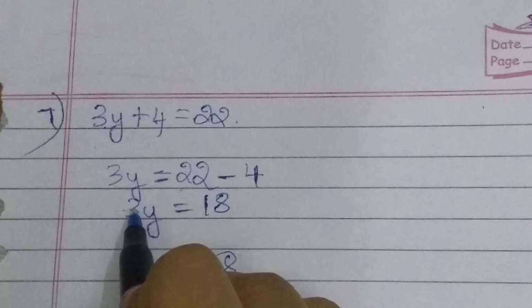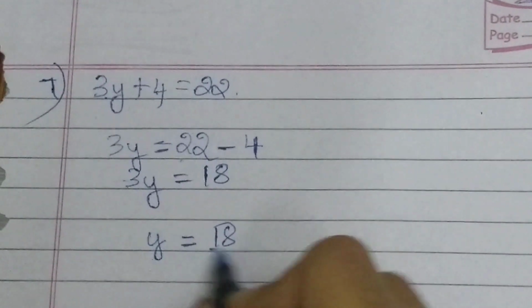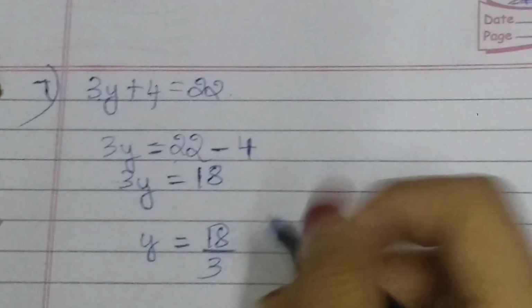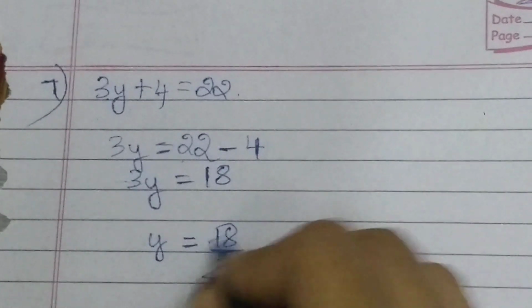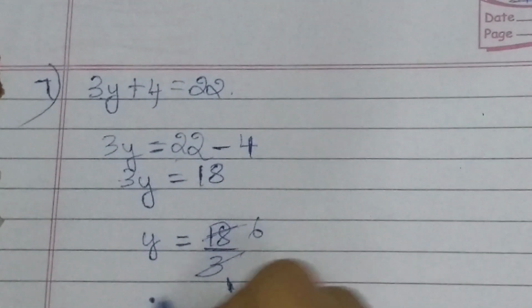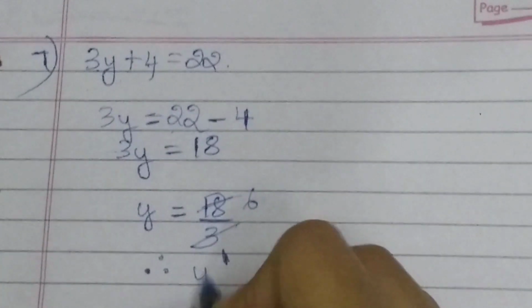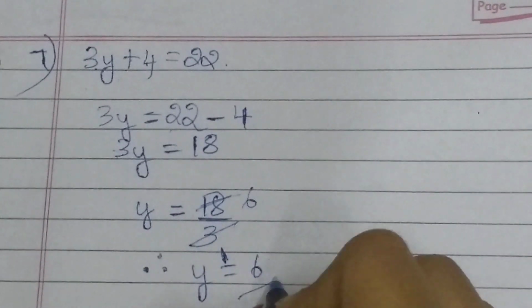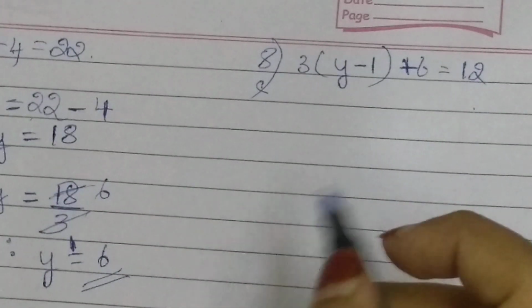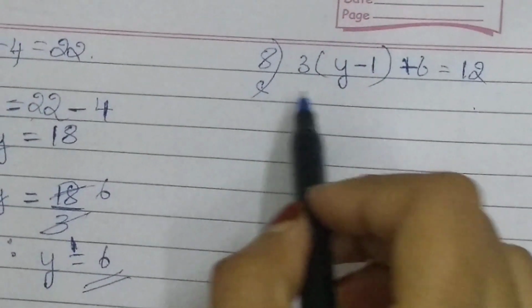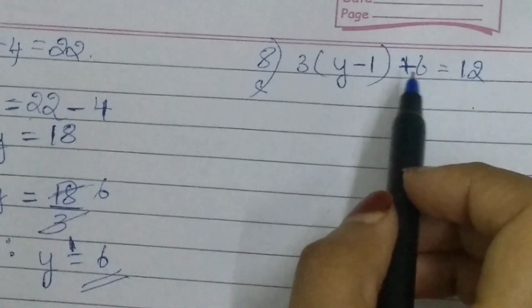Now we'll take this number and put it in the denominator, that is 3. Now how much? 3 ones are 3, 3 sixes are 18. Therefore your answer is y is equal to 6, your final answer. See, now this is the next term of the simple linear equation chapter.